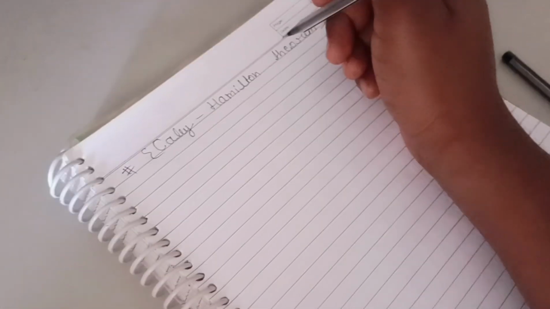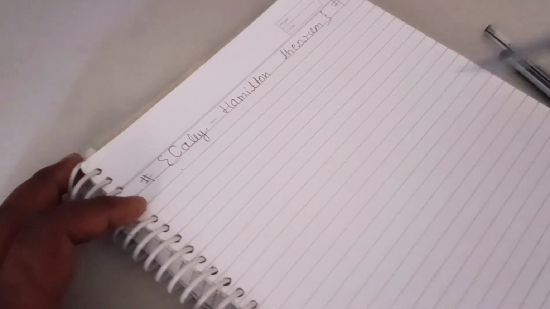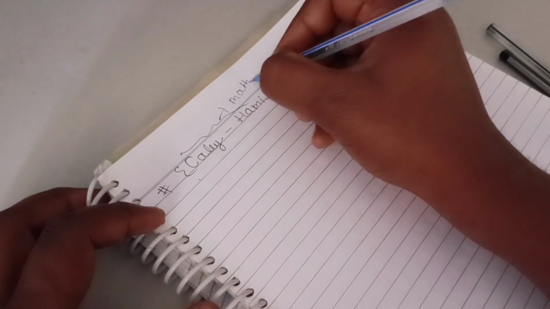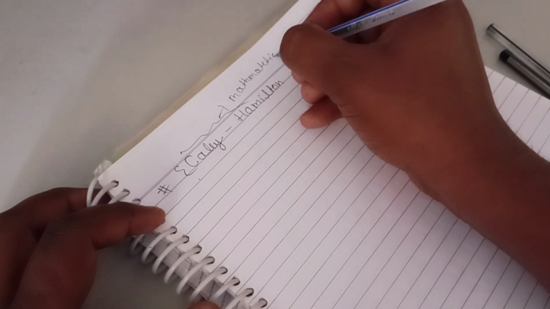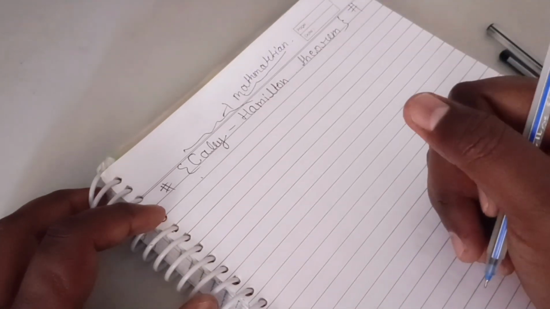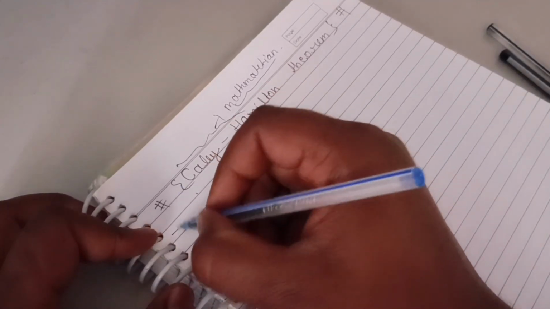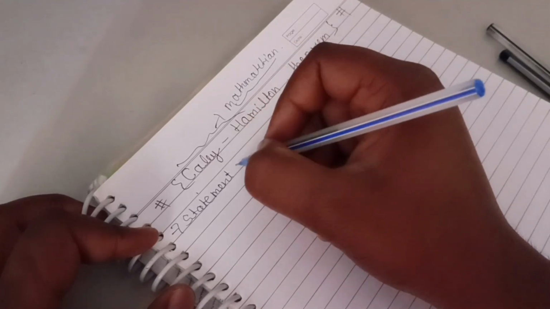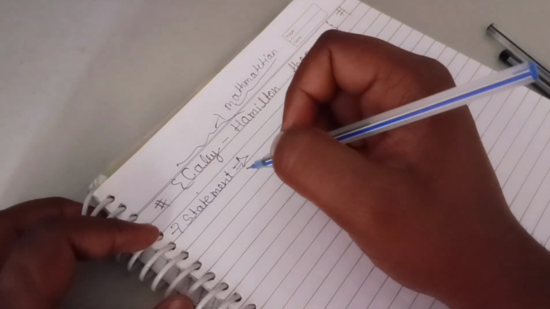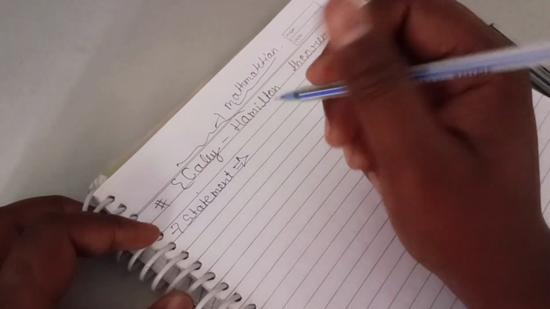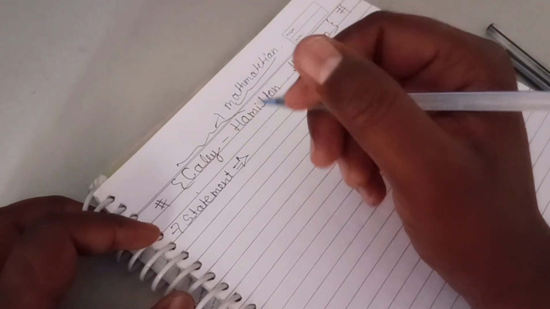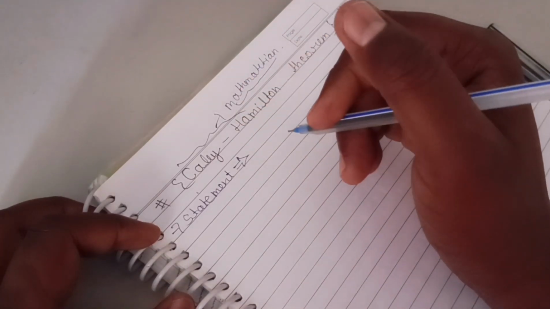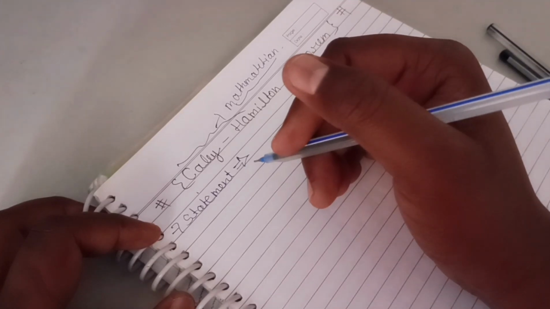So, Cayley-Hamilton theorem. We all know that Cayley-Hamilton is the name of a mathematician, who is a great mathematician. He gives the statement, what he said, that a given equation should satisfy its own matrix. Means if any equation is given, then it should satisfy its own matrix A.